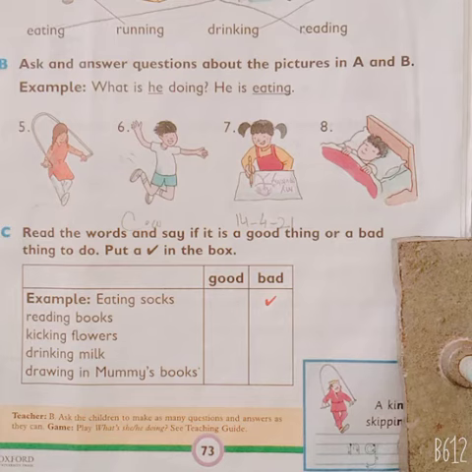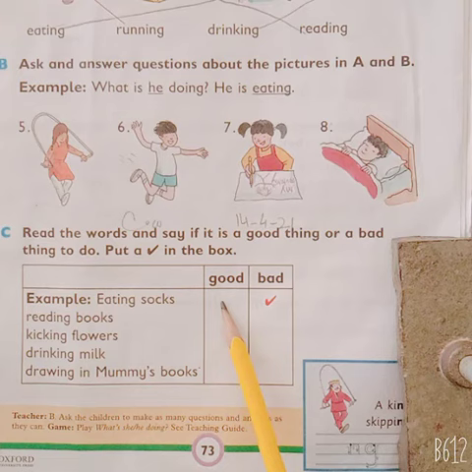Dear kids, today we will solve exercise C, book page number 73. Exercise C is: read the words and say if it is a good thing or a bad thing to do. Put a mark in a box. Example, eating socks. Eating socks is a good habit. If it's good, then we tick here. If it's a bad habit, then we tick in the box of bad.